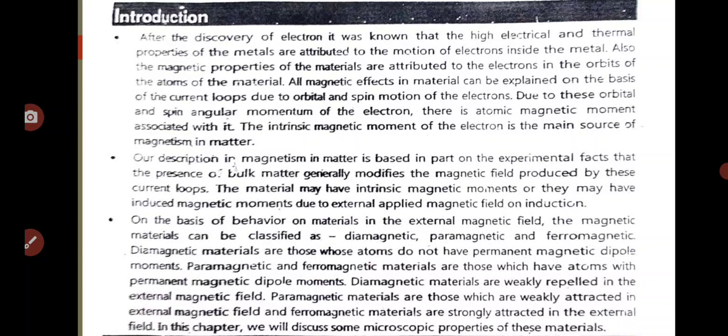So in magnetism we consider that the presence of bulk matter generally modifies the magnetic field produced by the current loop, and materials have an intrinsic magnetic moment, or they may have an induced magnetic moment due to the external applied magnetic field of induction. In magnetism the concept of magnetic flux arises, and the multipole expansion, which is considered as monopole, dipole, quadrupole, octopole moment of the material, in magnetism or in electric field.